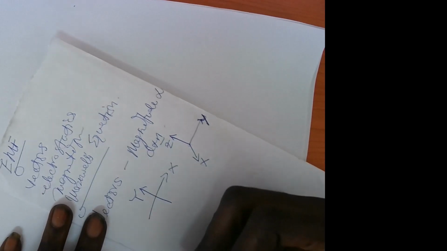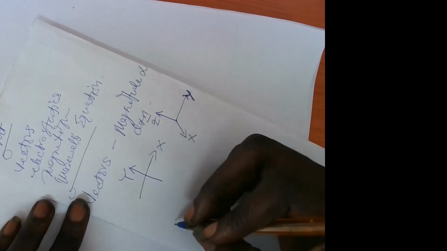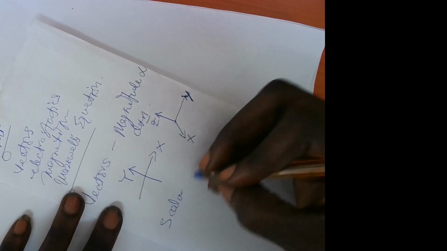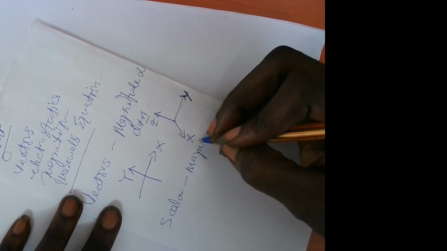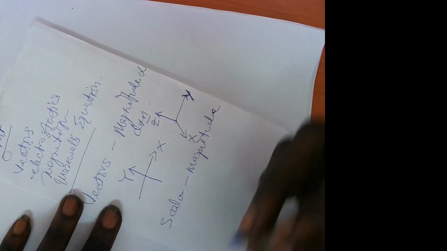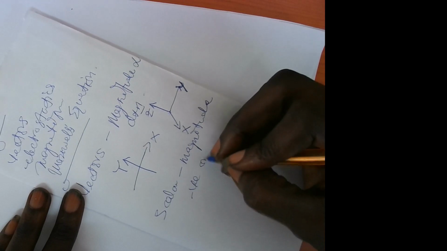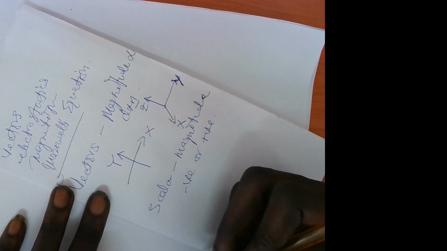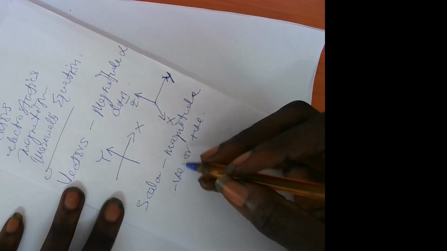Whenever we mention vectors, there's another thing you also have to mention, that is scalar. Basically this is a quantity which has only magnitude without direction, and the magnitude here can be negative or positive. So that is it about them.